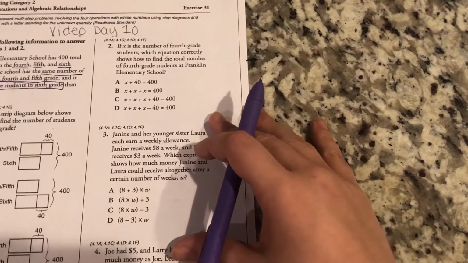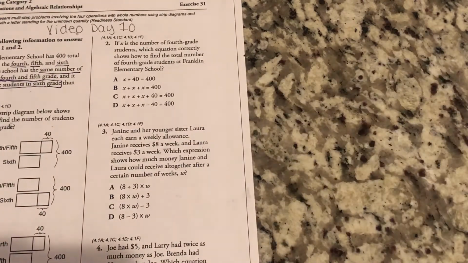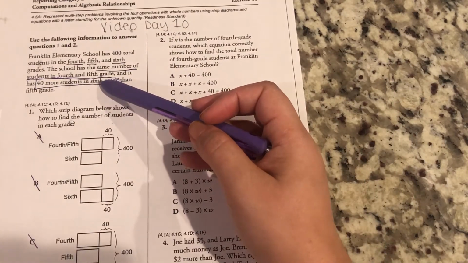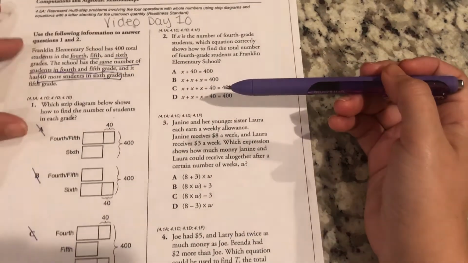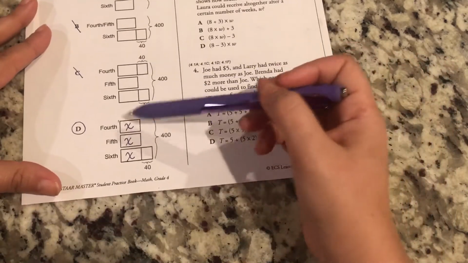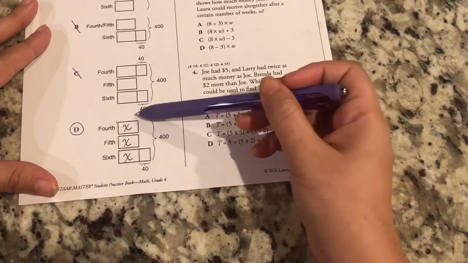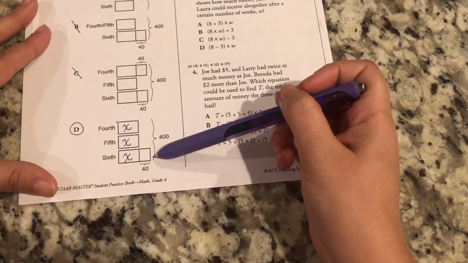All right, let's go on to number 2. If x is the number of 4th grade students, which equation correctly shows how to find the total number of 4th grade students at Franklin Elementary School? Okay, so if you notice, this problem is still connected to the first one that we did. So we're still talking about all 3 grade levels, okay? Now, if you notice here, we had already picked our answer. And the picture helps us figure out what the equation is going to be.